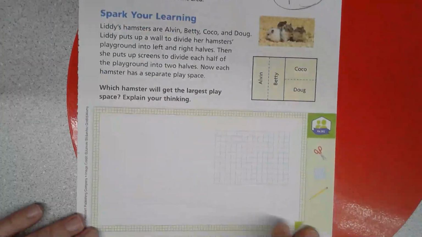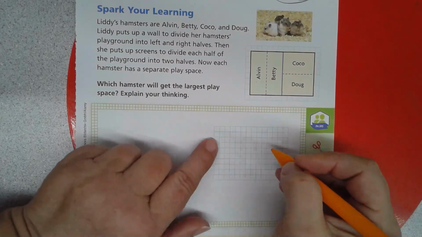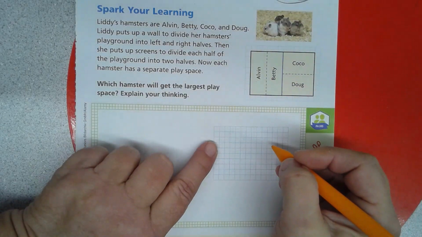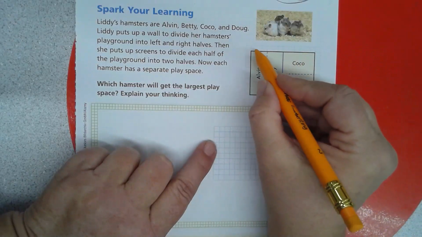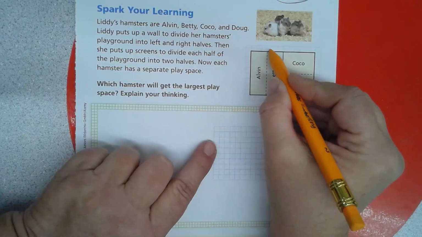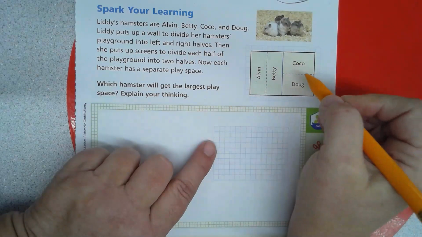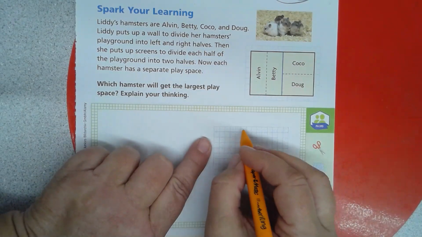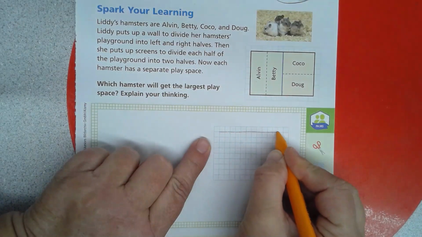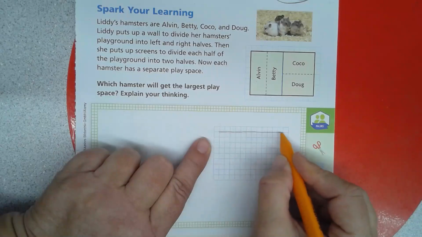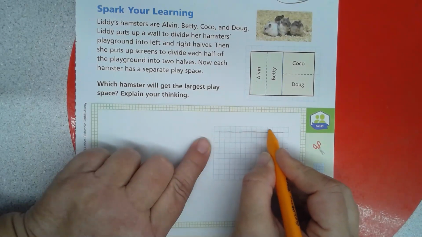Explain your thinking. All right, so what we're going to have to do is redraw this down here because we're going to have to figure out what's going on here. So the whole big thing is 1, 2, 3, 4, 5, 6, 7, 8, 9, 10, 11, 12 across. So we'll go ahead and do that. So you're going to start here all the way to here. 1, 2, 3, 4, 8, 9, 10, 11, 12.